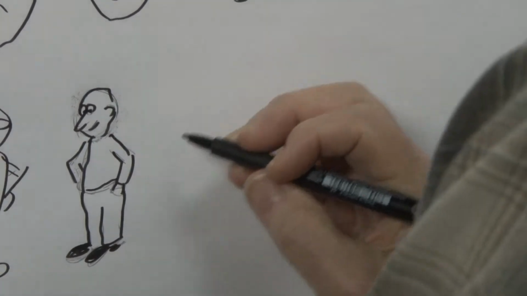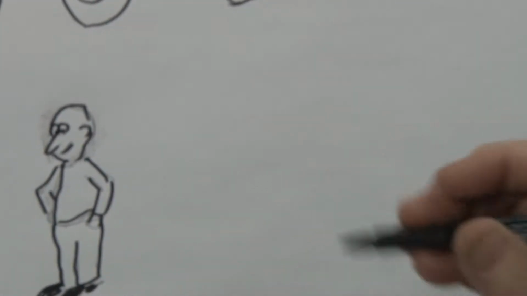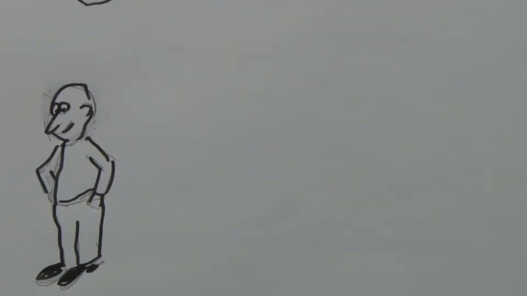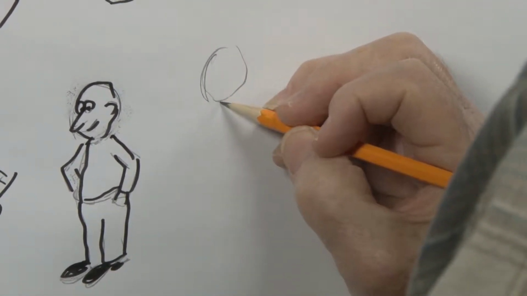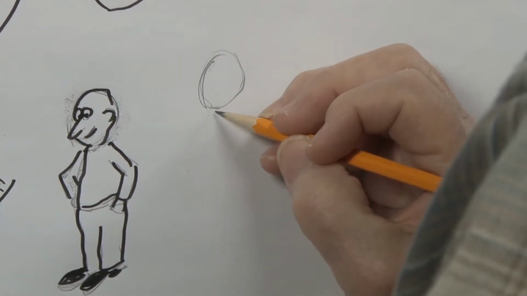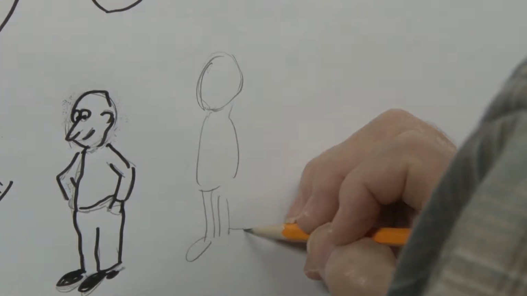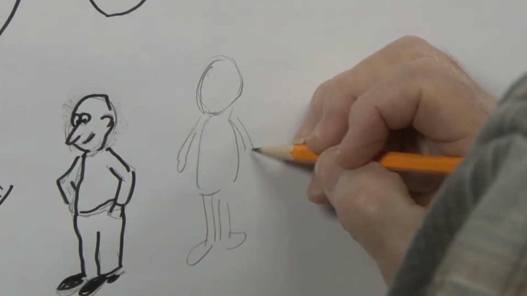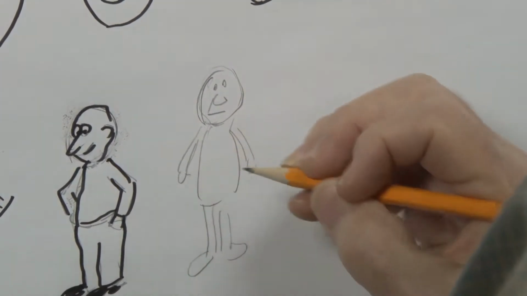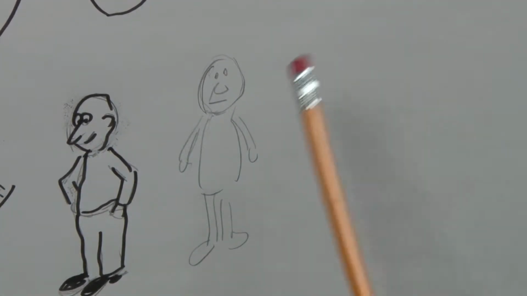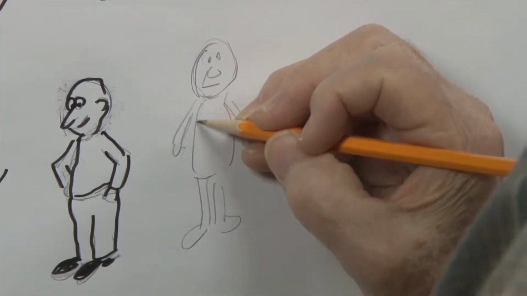Well, I'm back, and I want to pursue the cartoon body outlines a bit further. One thing you want to avoid, well, I'll show you. If you're drawing a character, you don't want to rely only on a kind of stiff, almost statue-like pose. But this is a good place to start.